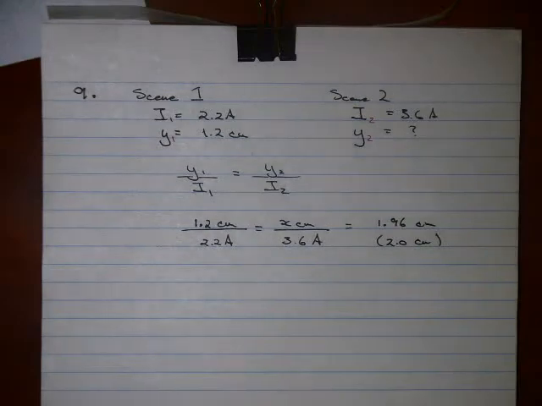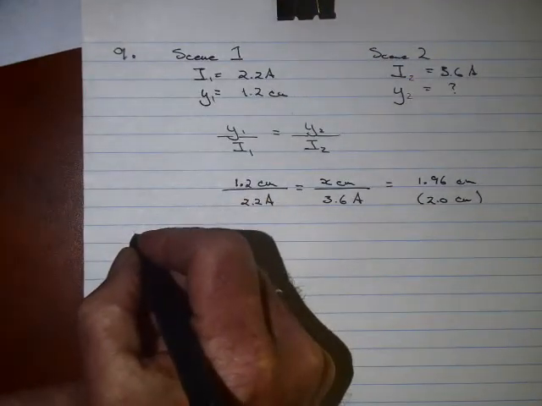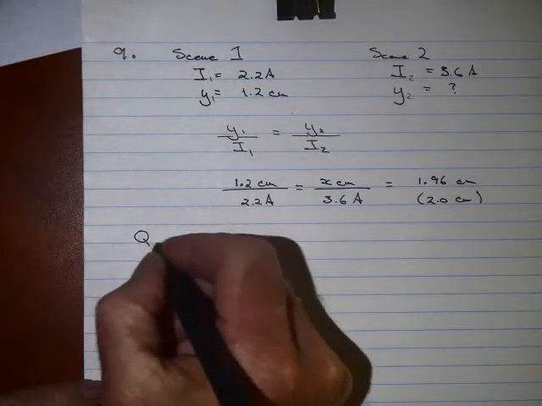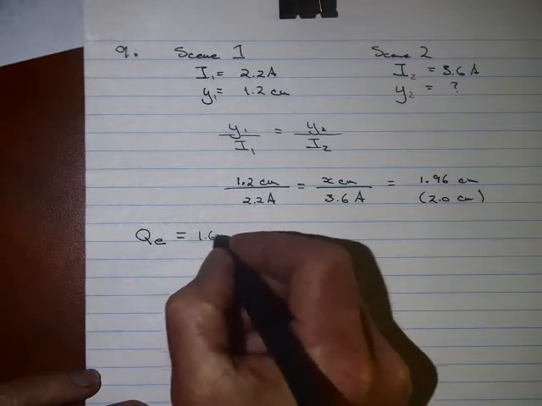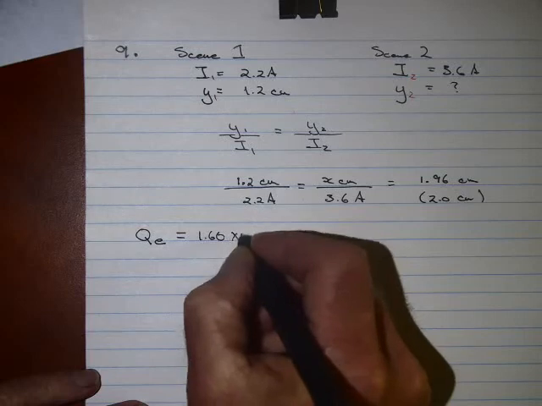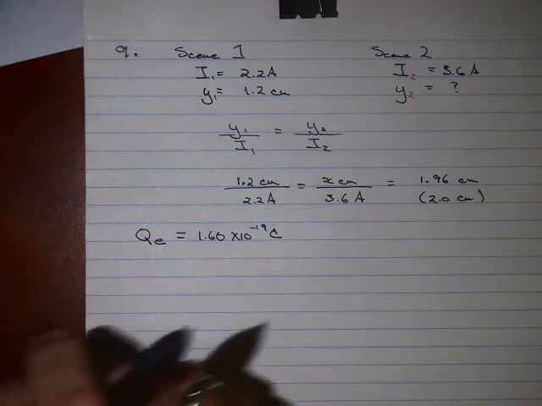The charge on an electron is 1.60 times 10 to the minus 19 coulombs. That's by definition.